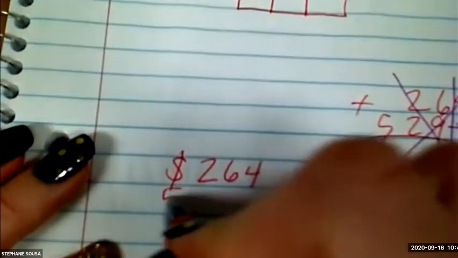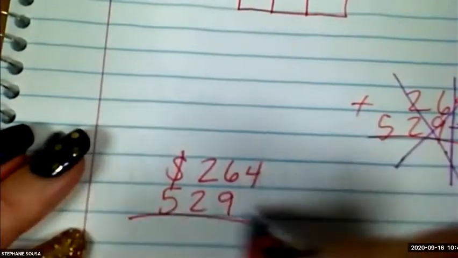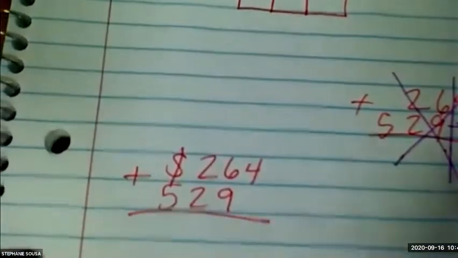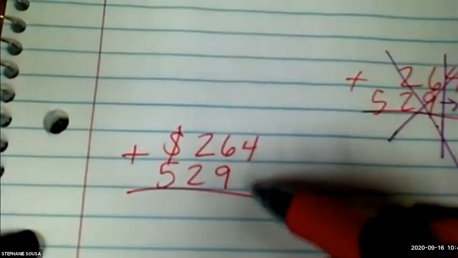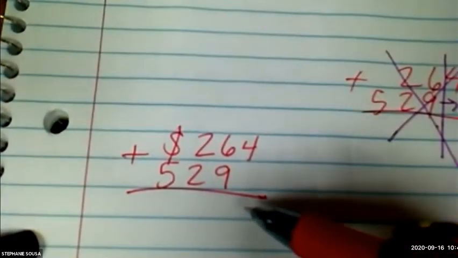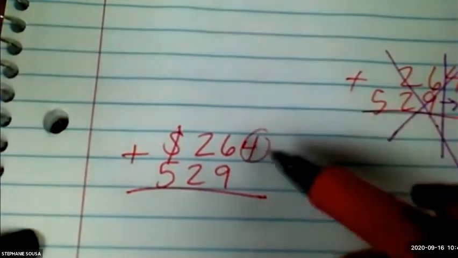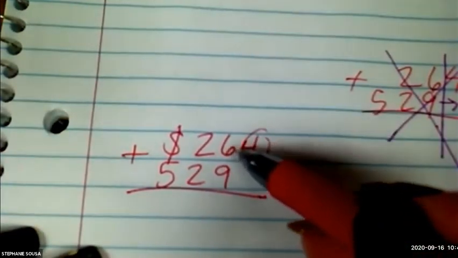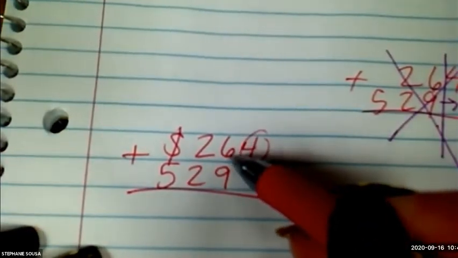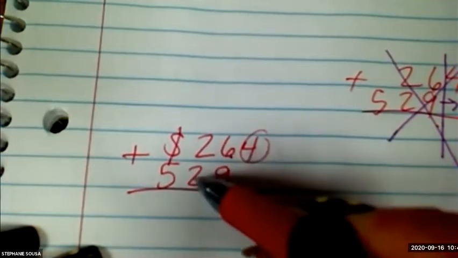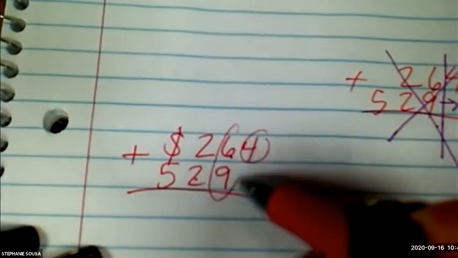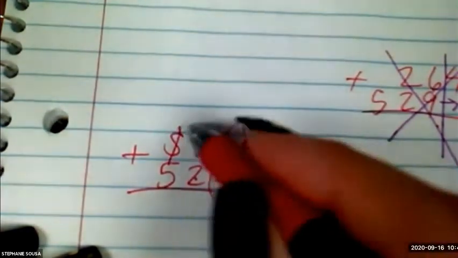Let's pretend that these are dollar signs, right? Let's pretend they're dollars. 264 plus 529. What's going to happen when I owe someone 13 ones, but I try to pay them with only 4 ones? Am I going to get what I need from the store? No. What happens when something costs me 6 tens and 2 tens, but I were to give them 6 tens and 9 tens? That's way too many.